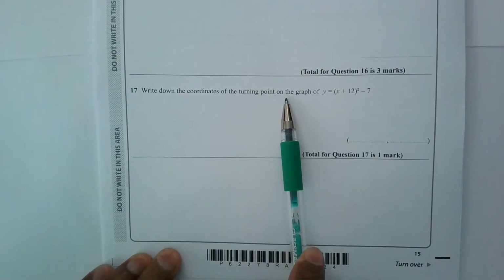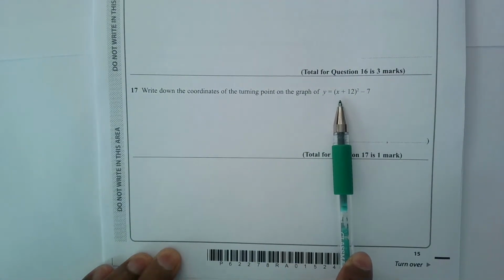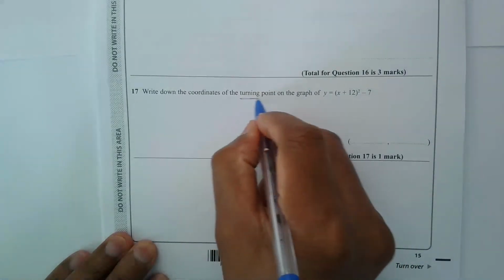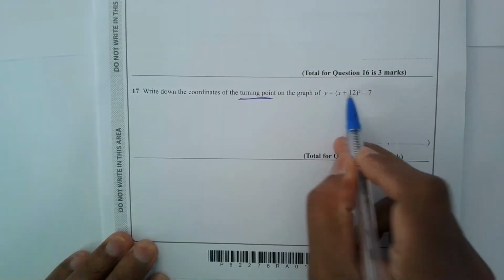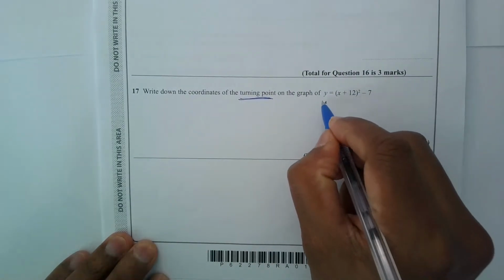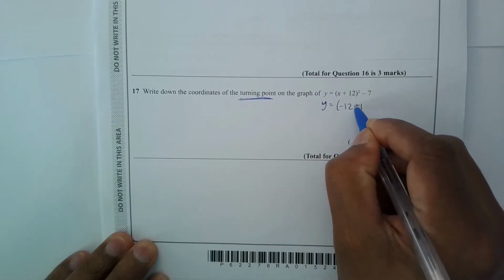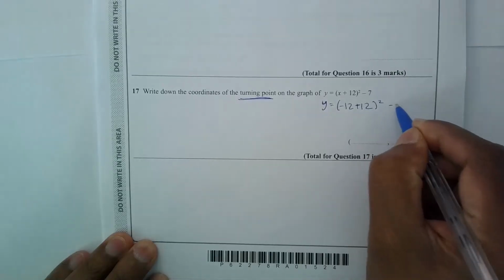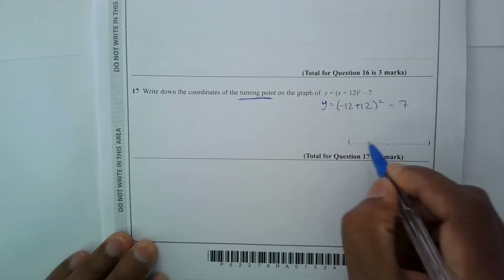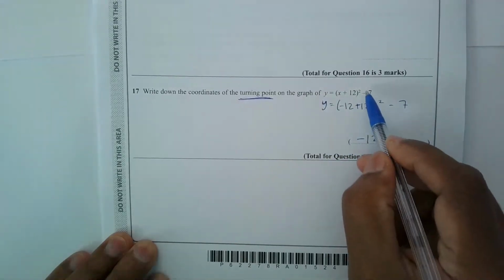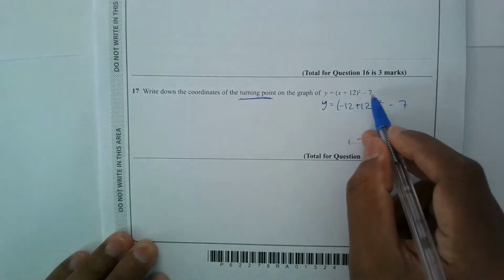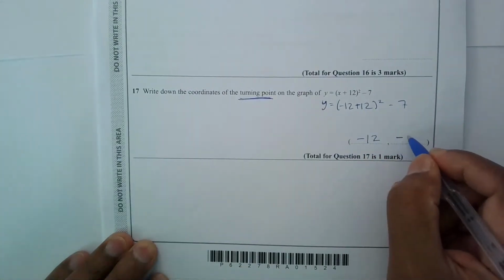The question says, write down the coordinates of the turning point on the graph of y equals (x plus 12) squared, take away 7. When we're looking for the turning point, we want to make the brackets equal to 0. So x must be minus 12, because minus 12 plus 12 squared gives you 0. So our first coordinate is going to be minus 12. And then the outside of the equation stays the same, so this is minus 7.